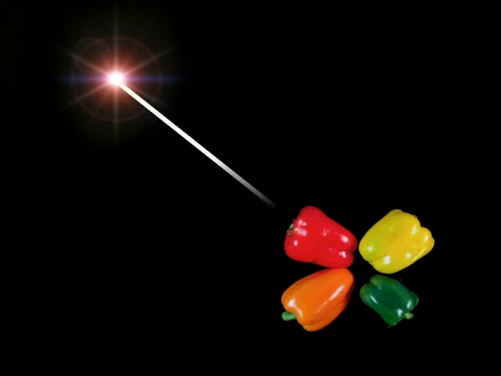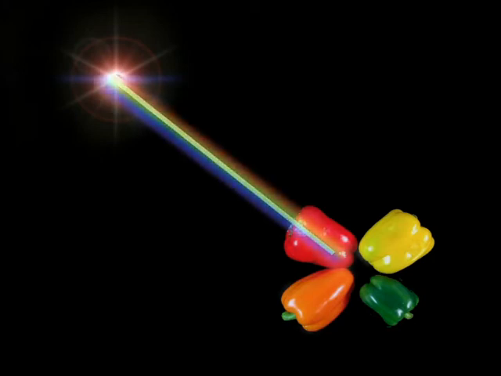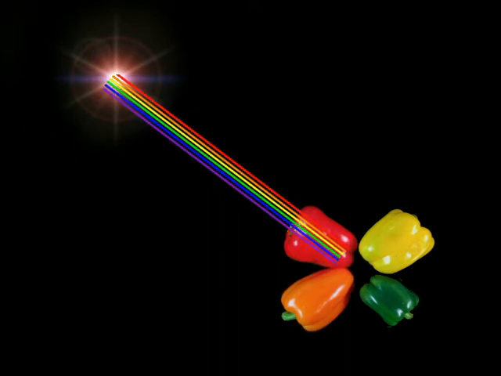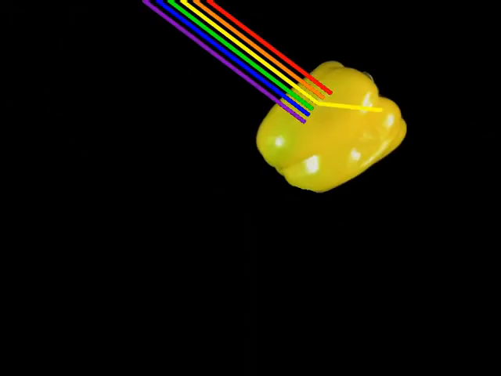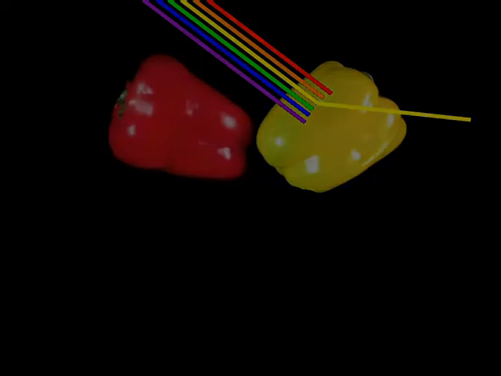However, if the sunlight is white, why do we see different coloured objects? When white light encounters an object, some of the light is absorbed and some is reflected. If the object reflects all the colours in the same way, it will appear white. However, if the object absorbs the light of all the colours and reflects only that of one type, we will see the colour that is not absorbed.